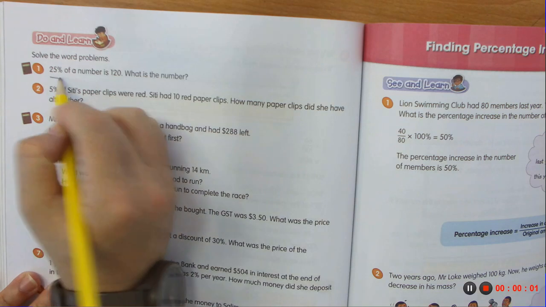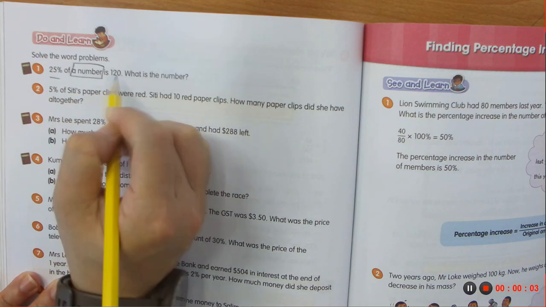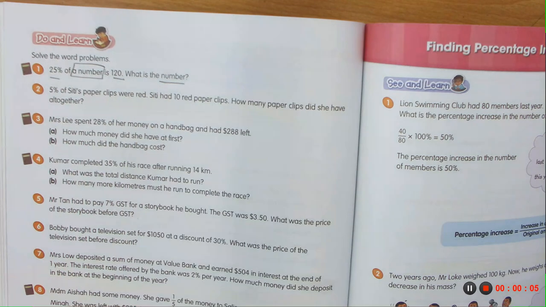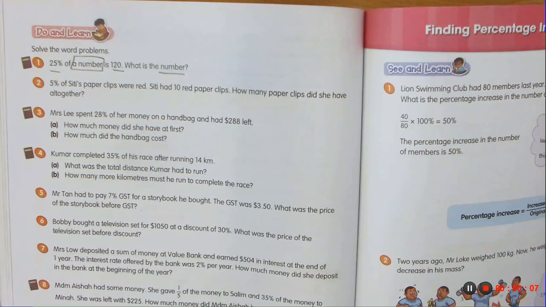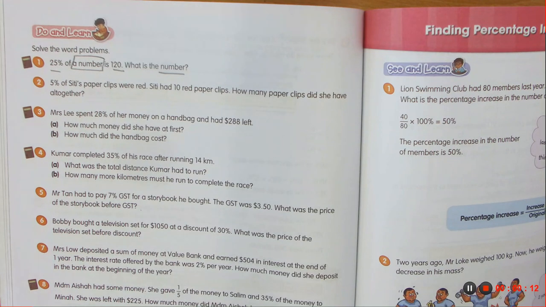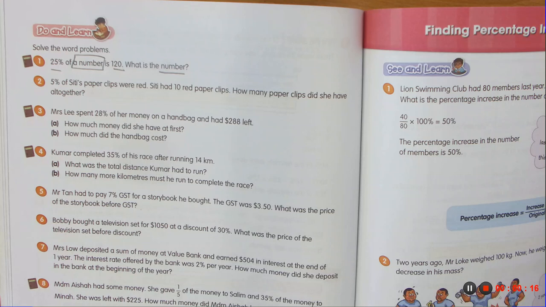of a certain number is 120. What is the number? Sounds totally like a fraction question. So let's just ask the first question. Skylar, 25% in fraction will be?